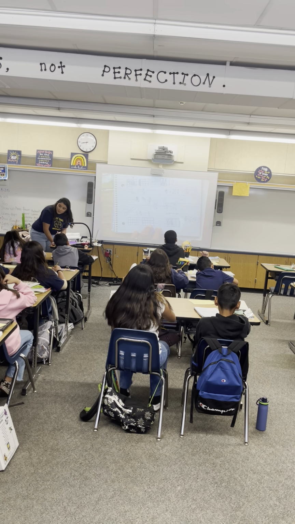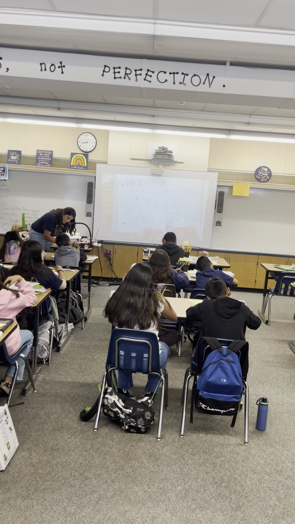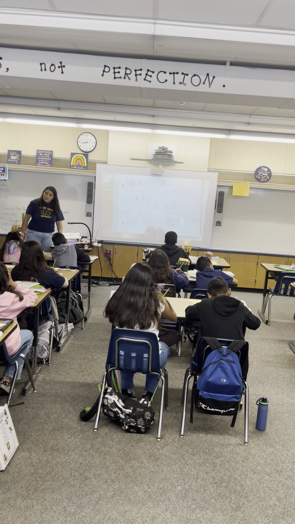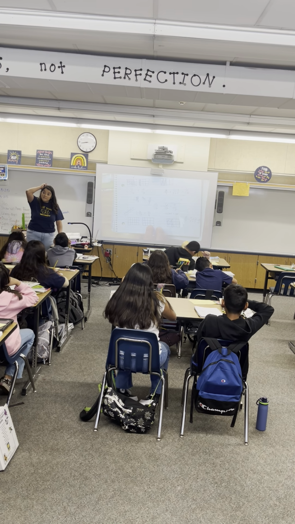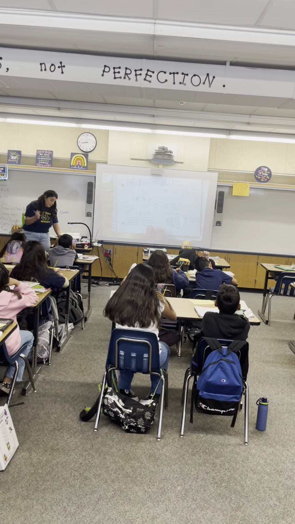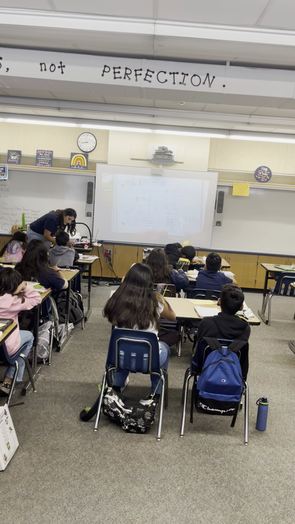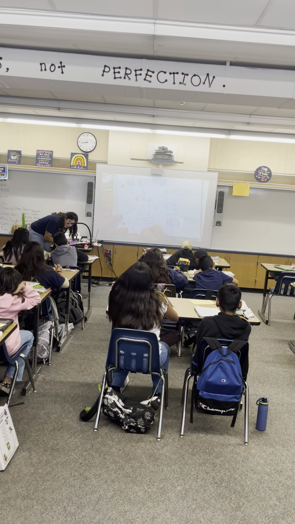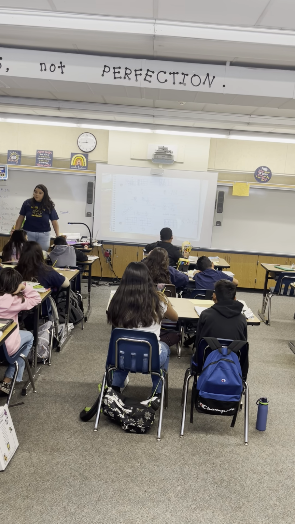Okay, so what's your new fraction? 6/12. So I have to split this up into 12ths, right? Is it 6/12 because 2/4 is half, and half is 6/12? Exactly. Okay, so this is technically now 6/12. This is 12/12 plus 3/12 minus 6/12, right?